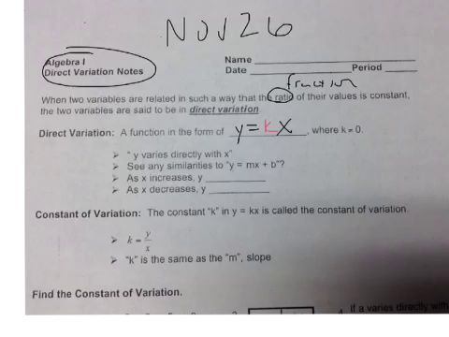Some ways you'll see it written: y varies directly with x. Do you see any similarities between y equals kx and y equals mx plus b? K and m are the number in front of x, but in this one it has nothing on the end of it, so that means that for a direct variation the b value is 0. So that means this crosses at the origin.